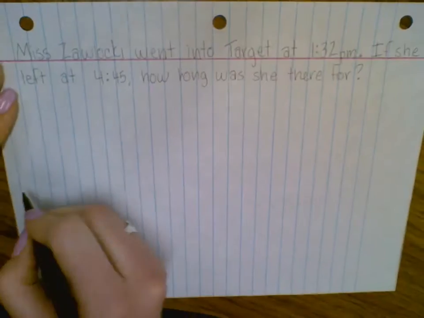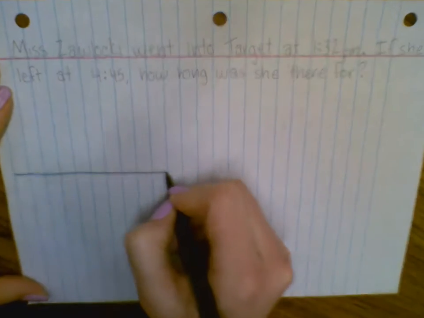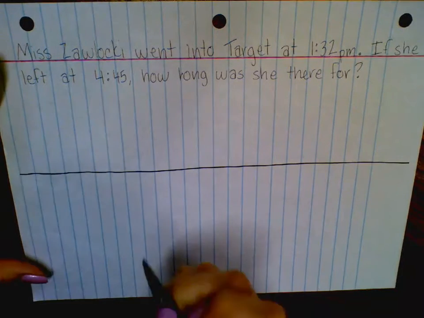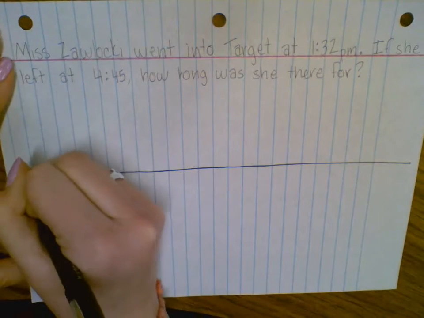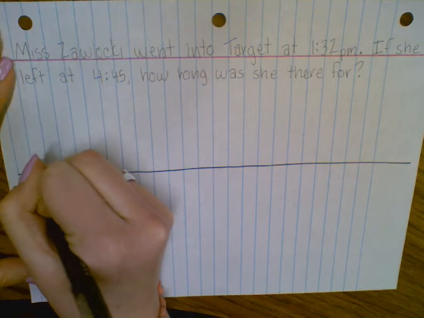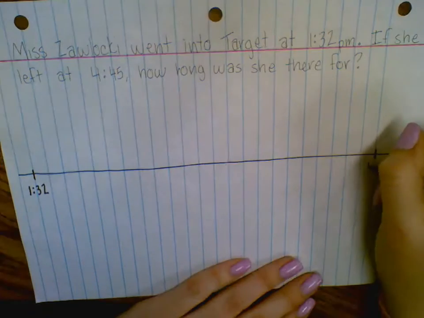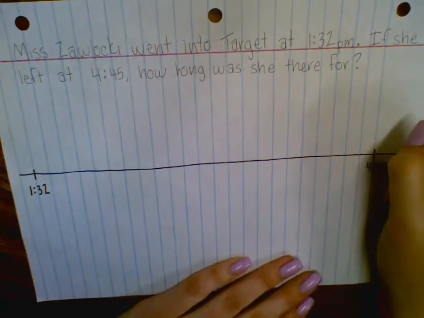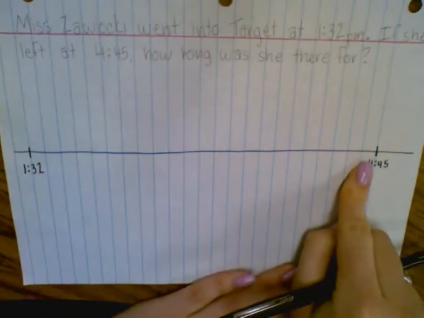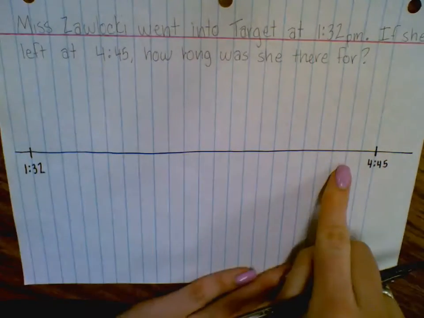Okay, so my first step when I'm going to solve this problem is I'm going to draw my number line. I know that she got there at 1:32, so I'm going to put that as my start time over here. 1:32. I know she ended at 4:45, so I'm going to put that at the end of my timeline. 4:45. It's important to make sure that we write down the times, so that way we can always look back and make sure that we ended on time and that we started on time.